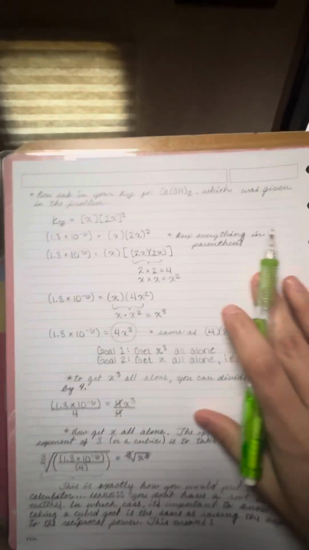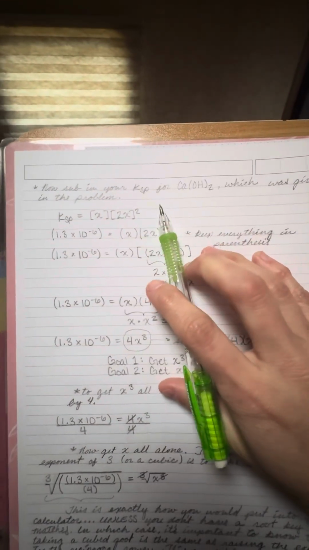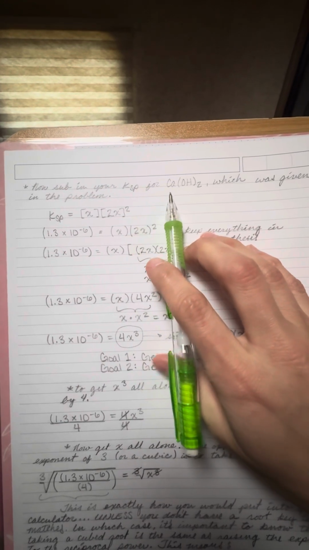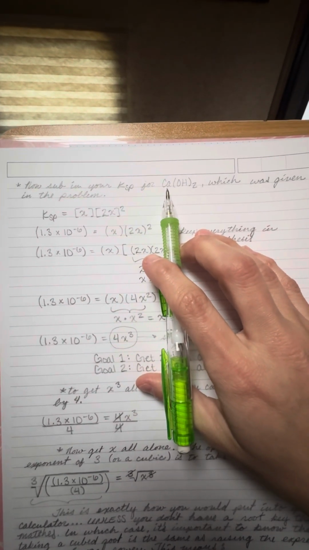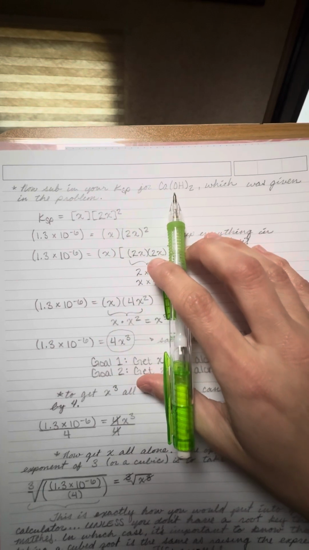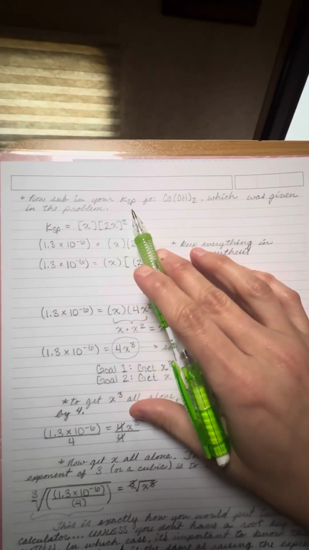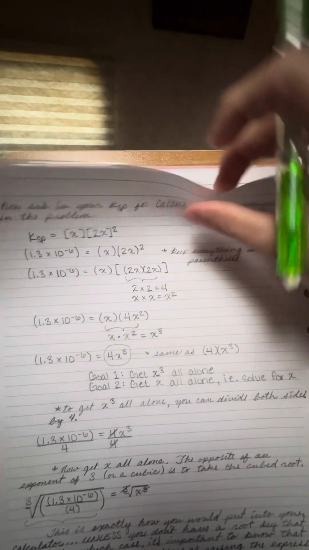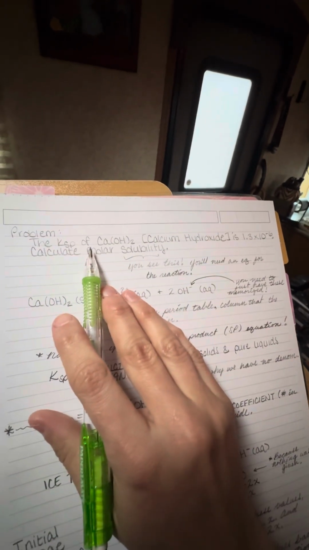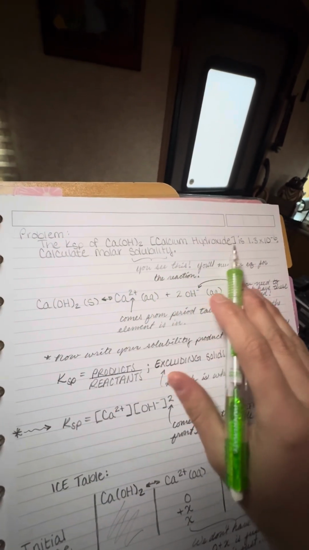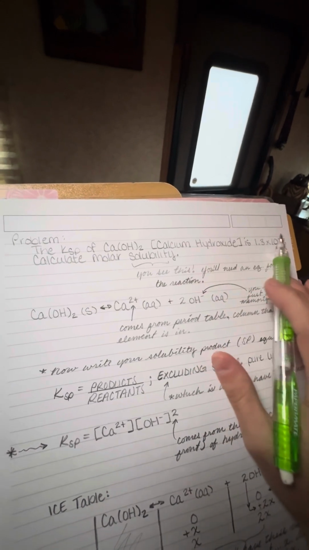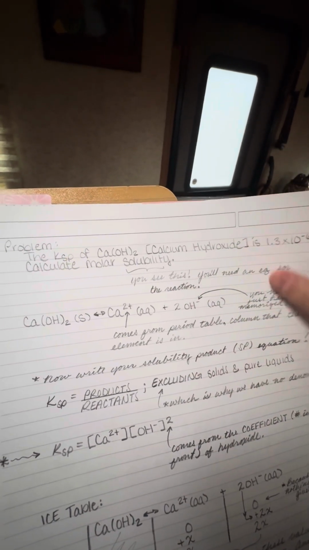Now you're going to sub in your KSP for your Ca(OH)2, which was given in the problem. Back in this problem, we were given that the KSP of calcium hydroxide is 1.3 times 10 to the negative 6th.